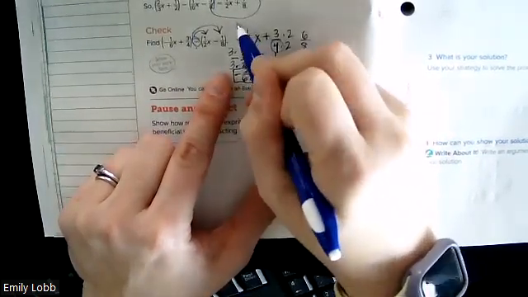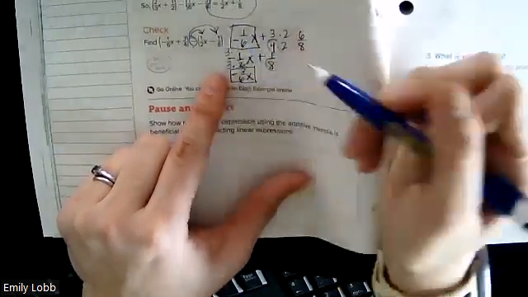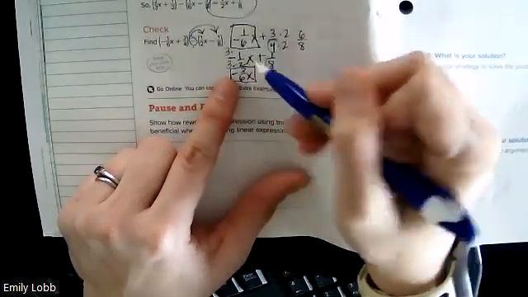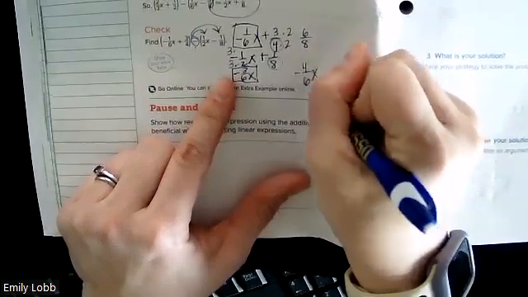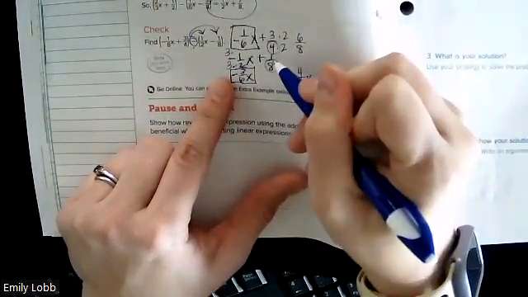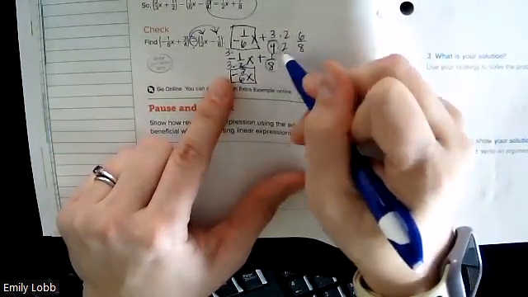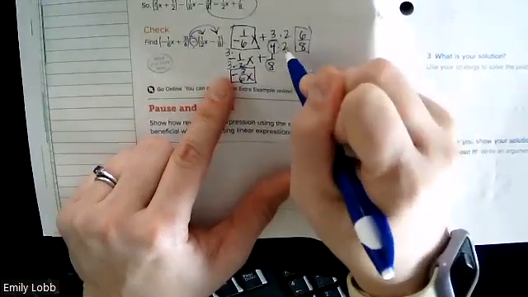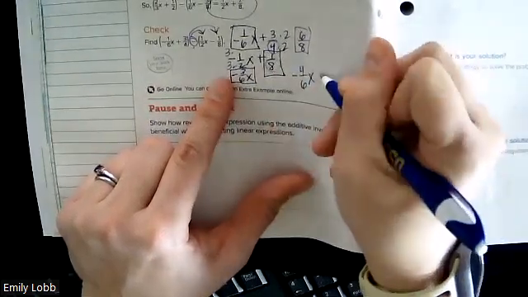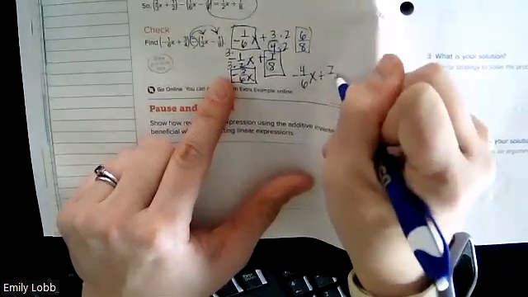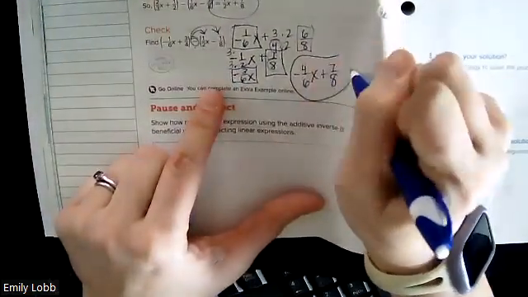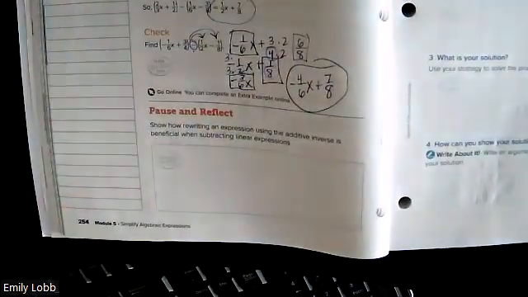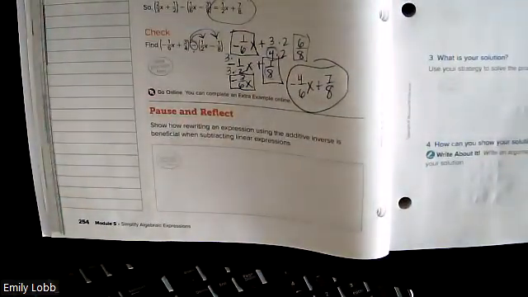This combined with this is negative 3 minus 1. So negative 4/6x. And it's a lot of changing denominators. Plus 7/8. I know. It's hard to follow.